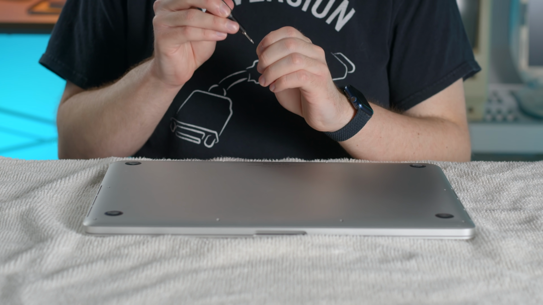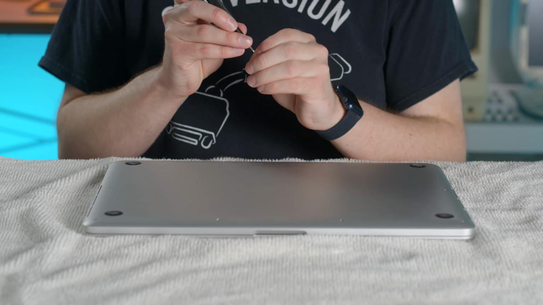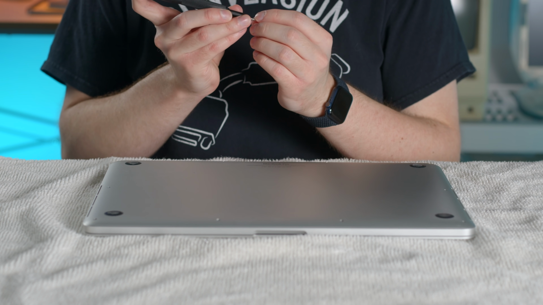Okay, so then what's gonna have to happen after this is we'll do a restore. I'm not sure what kind of restore I wanna do, but we're gonna find out.